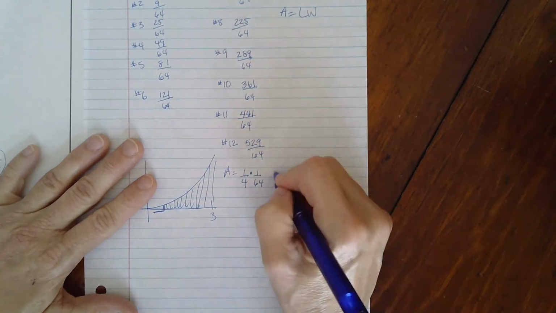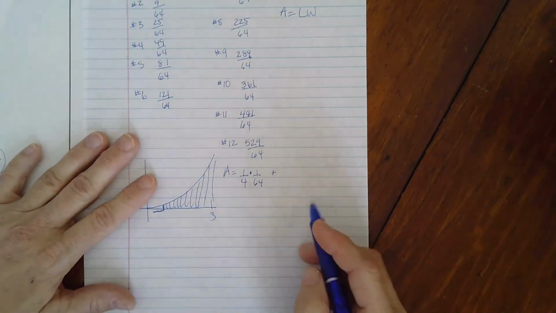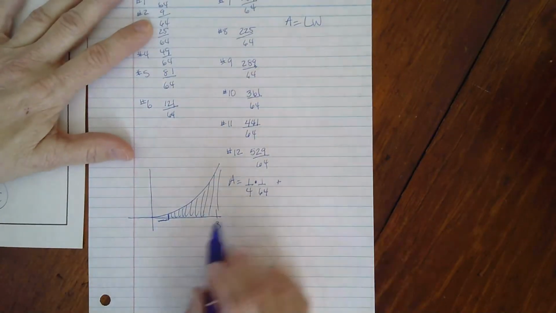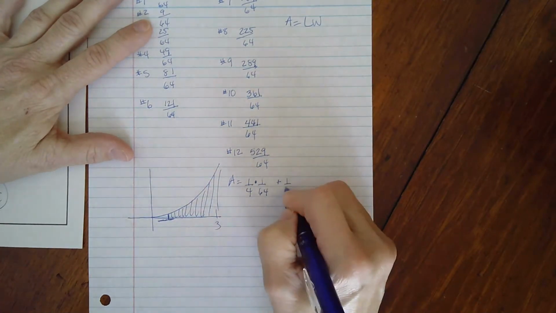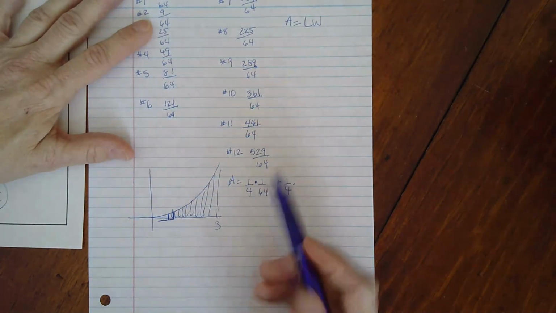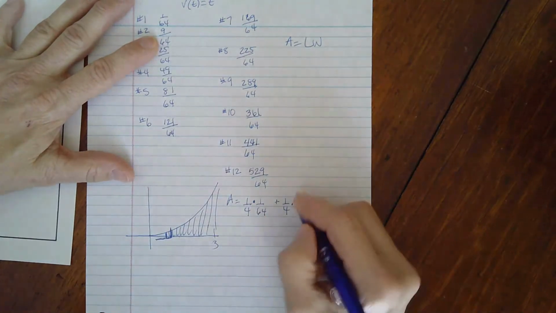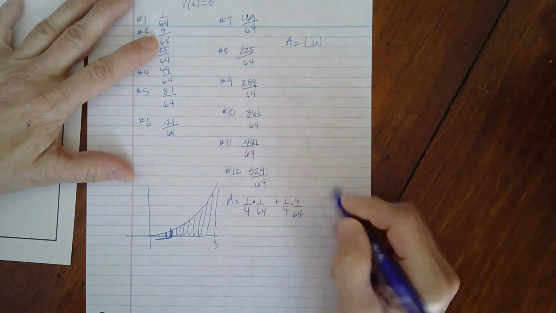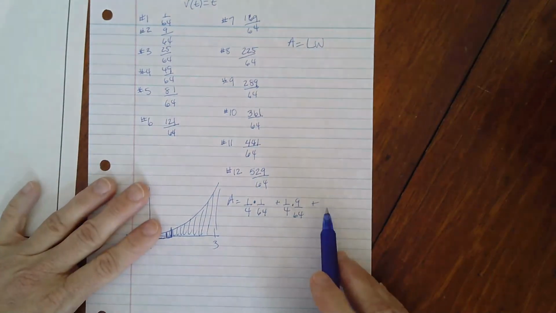Then I will add the area of the second rectangle, and the width of the second rectangle is 1/4, and the height will be 9 over 64. And then plus, and I'm going to continue doing this for all 12 rectangles.